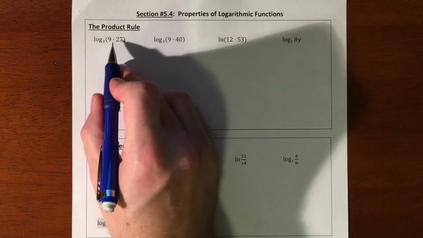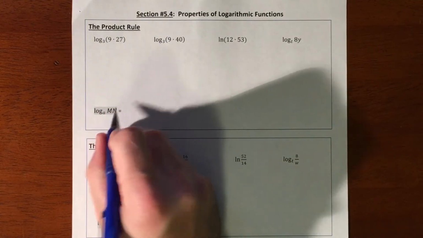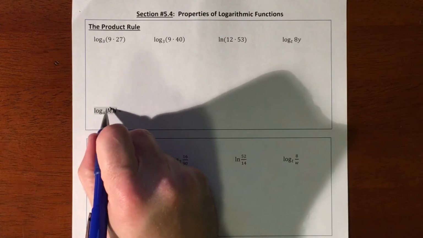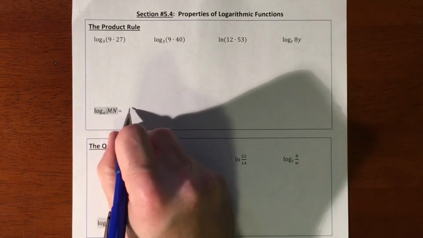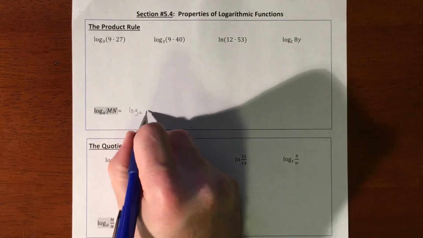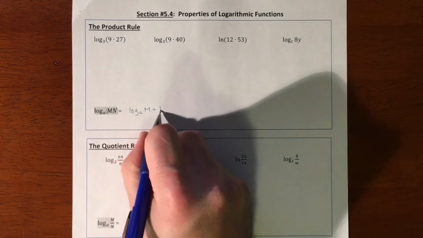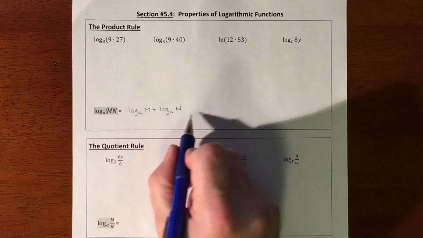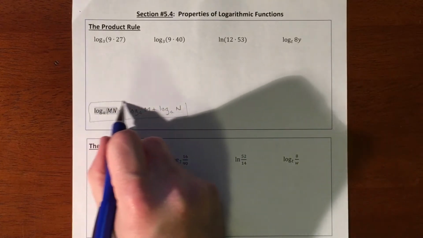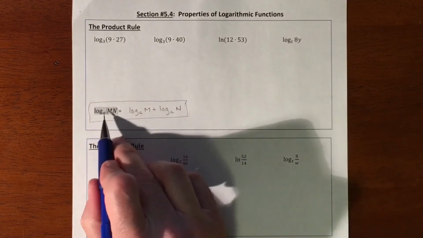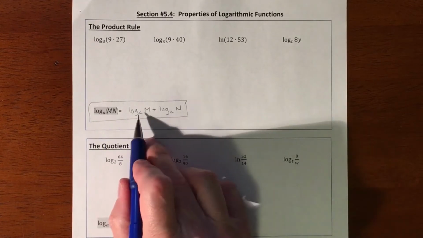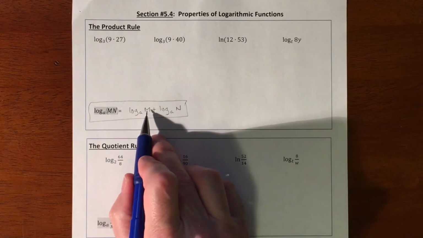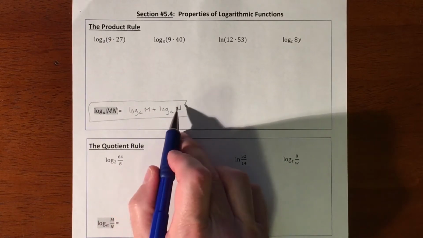So if you have two pieces multiplied together, you can break this up into them added together. That is equivalent. You can take one log and break it up into two logs as long as you make sure that the bases match. Multiplication would turn into addition.